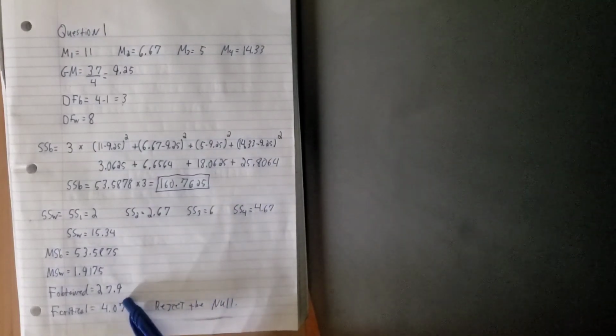Now, 4.07 is a lot less than 27.9, our obtained value. So we know this is a significant result, so we will reject the null hypothesis. That's how you do question 1.